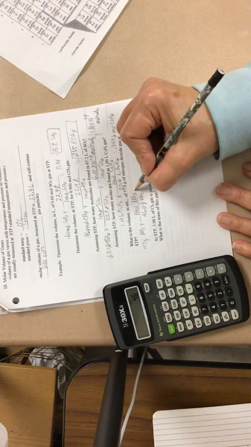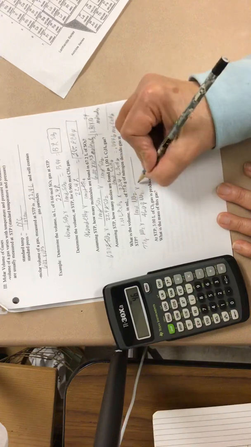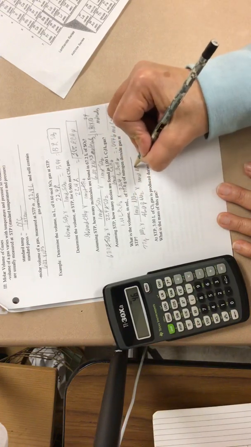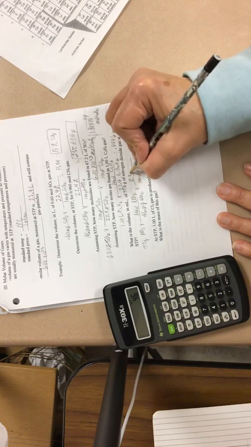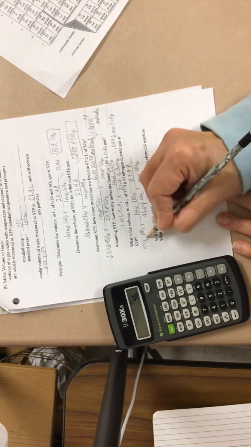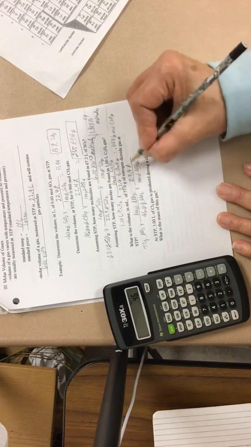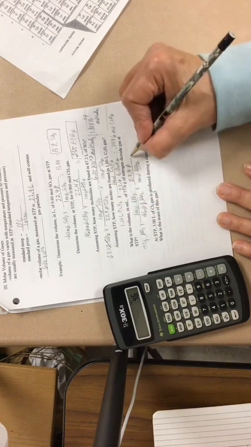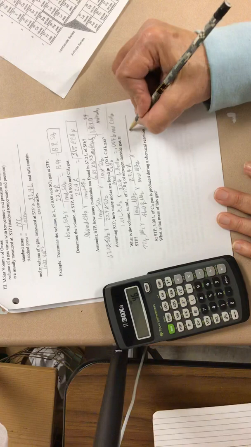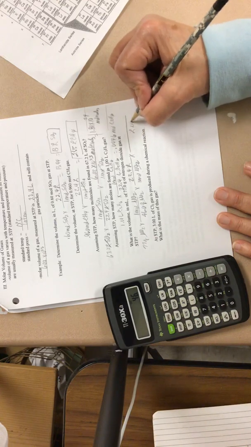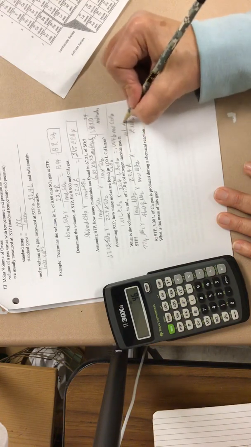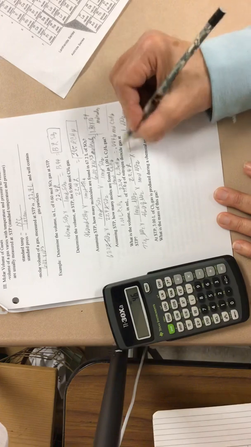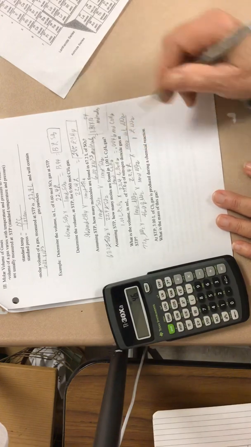We don't want mole, we want volume, so in 1 mole NO2, there are 22.4 liters. Your grams cancel, mole cancels, but we don't want liters, we want milliliters. We take it one more step, liters NO2 to milliliters NO2. If you recall, 1 liter has 1,000 milliliters in it.